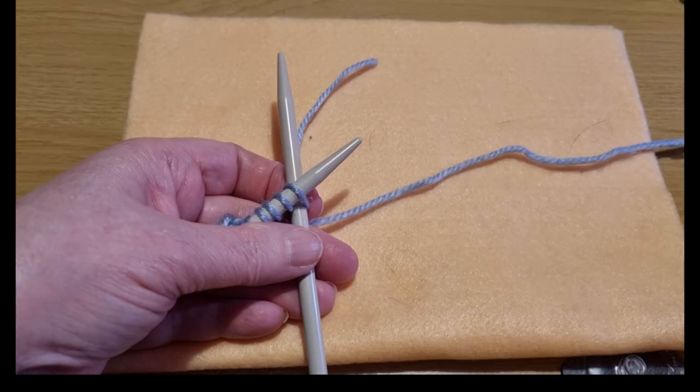Some of them will be pretty self-explanatory, but in order to give you a full guide, I'm going to just cover all of them. So feel free to ask any questions and let's go. B for beginning. This simply means within a pattern they will ask you to do a particular stitch at the beginning of the next row.